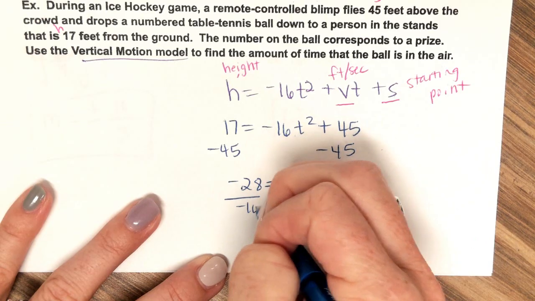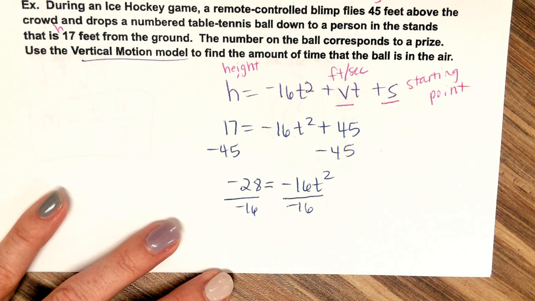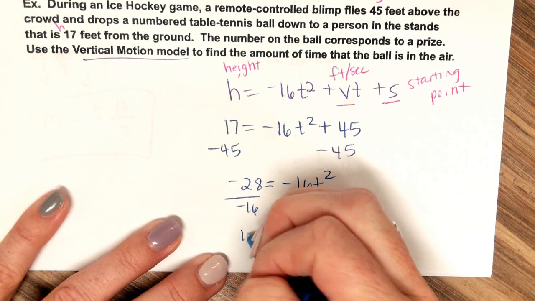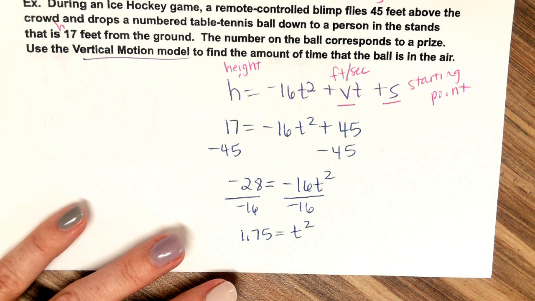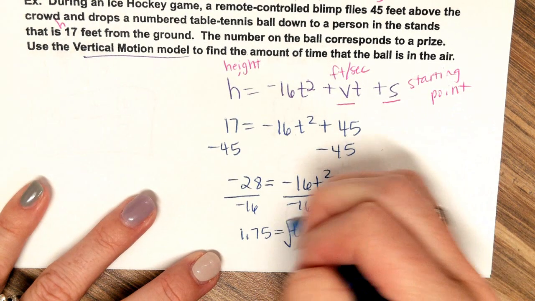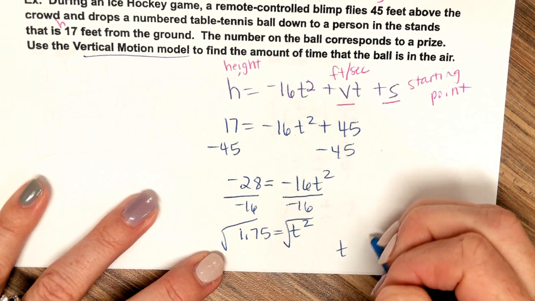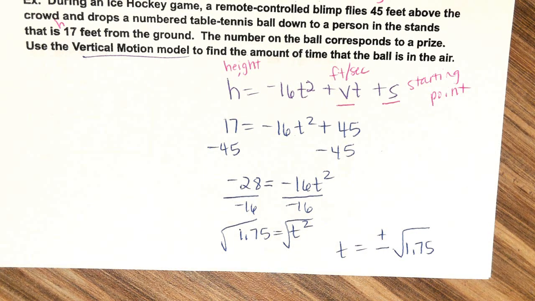Divide by negative 16. Negative 28 divided by negative 16 is 1.75 equals t squared. And then to get rid of the squared, what would I do? Square root both sides. So my answer is the positive and the negative square root of 1.75.